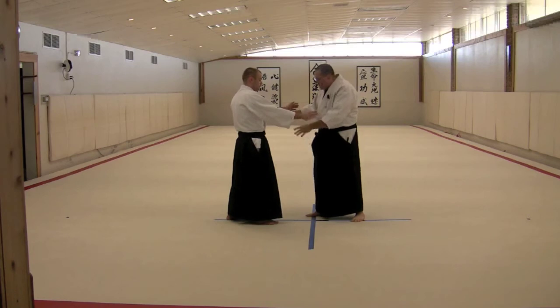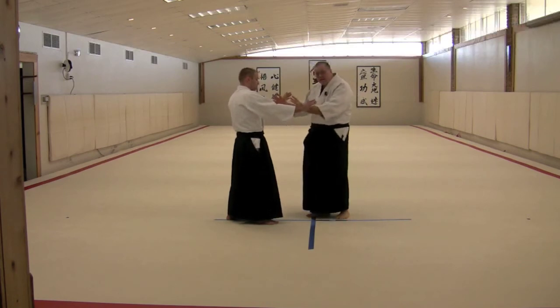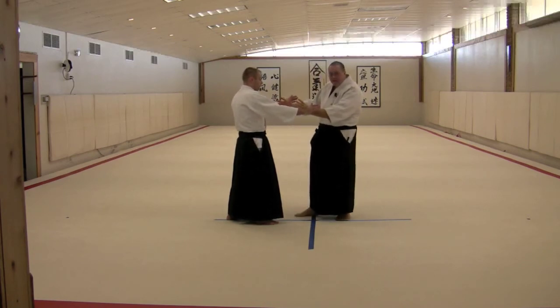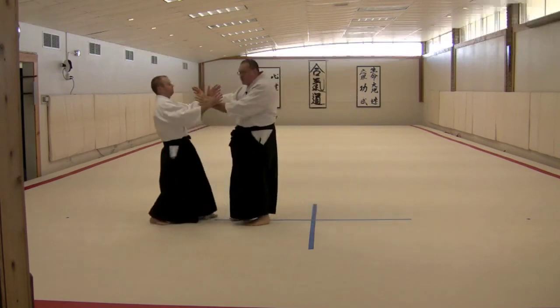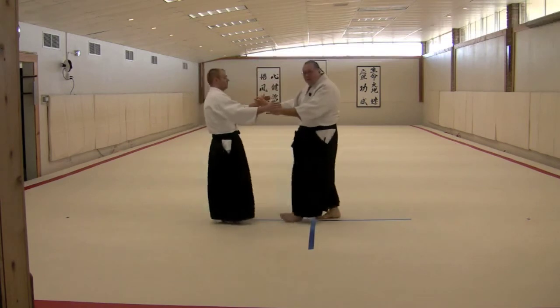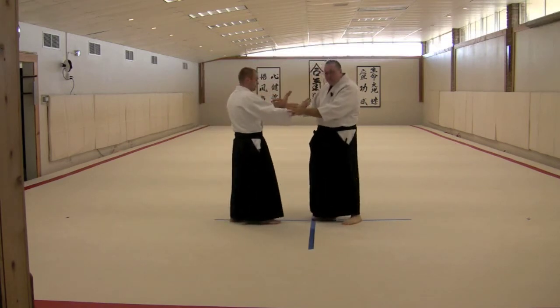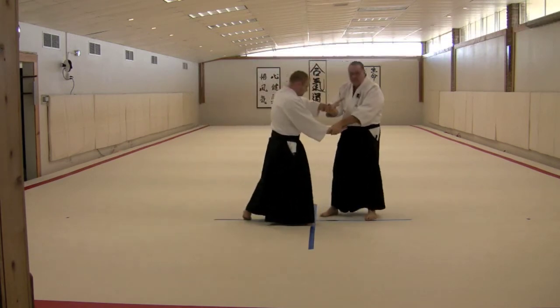So am I inside his hands? If I'm inside his hands right at the very beginning and we start moving, he can tell you he's at a big disadvantage because everything wants to collapse towards his face. If he's inside my hands, whoa, I got a big problem and I need to start dealing with that.